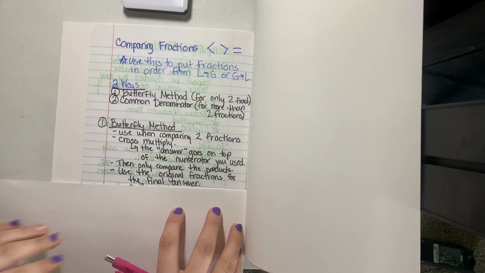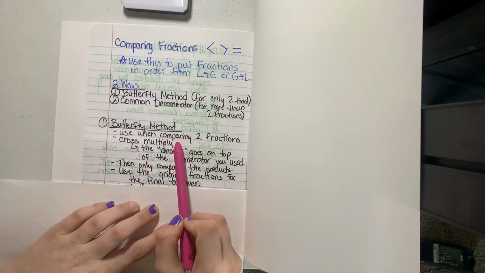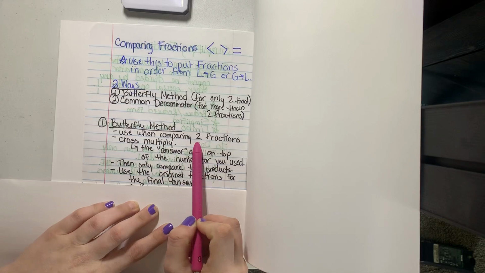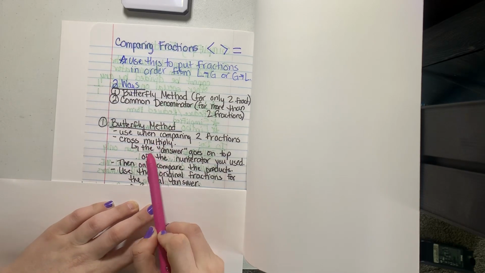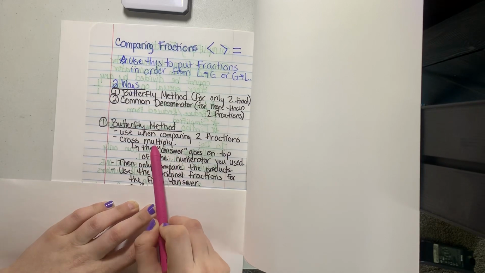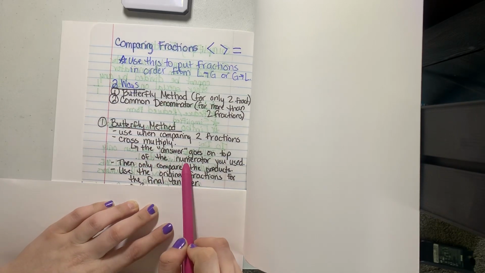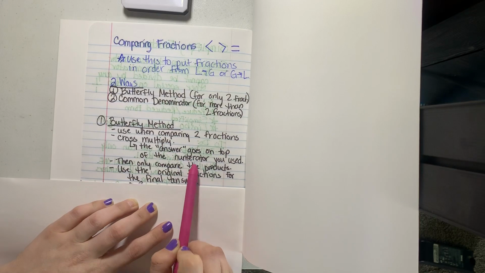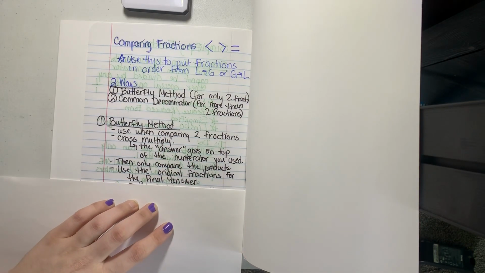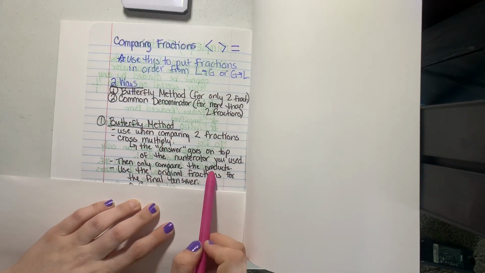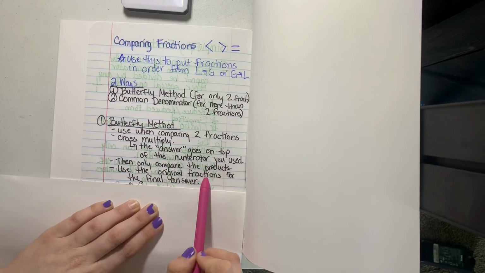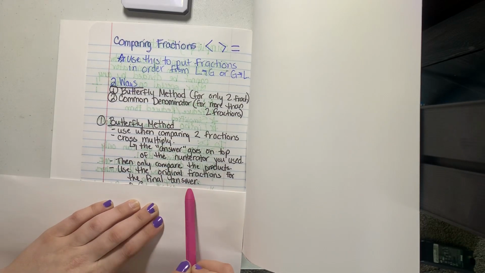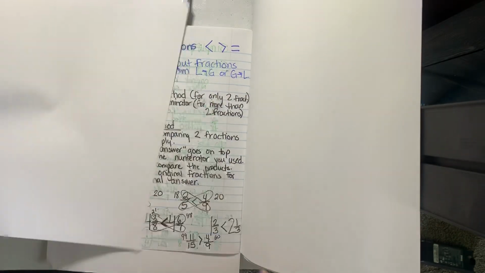The butterfly method is, we're using it when comparing two fractions. We are going to cross multiply, meaning the answer, when we multiply, goes at the top of the numerator that you used. And I'll show you an example here in a minute. Then you only compare the products and then use the original fractions for your final answer. So let's look at a few examples.